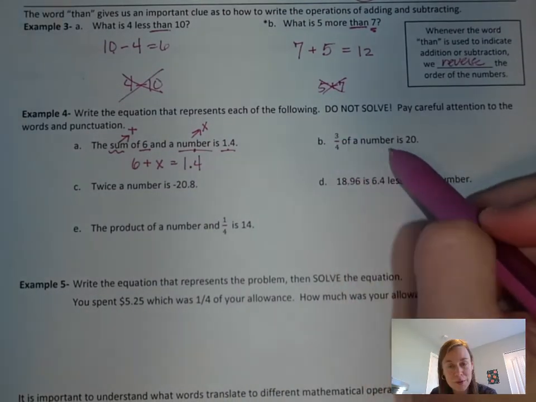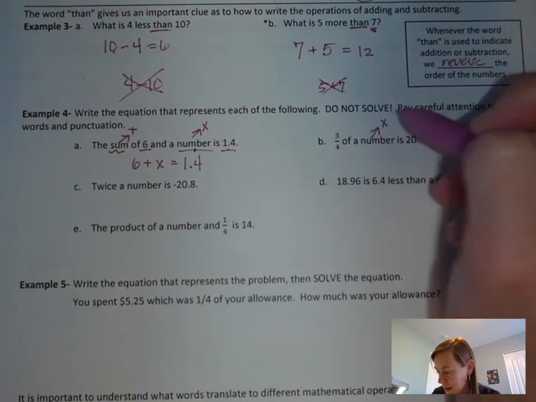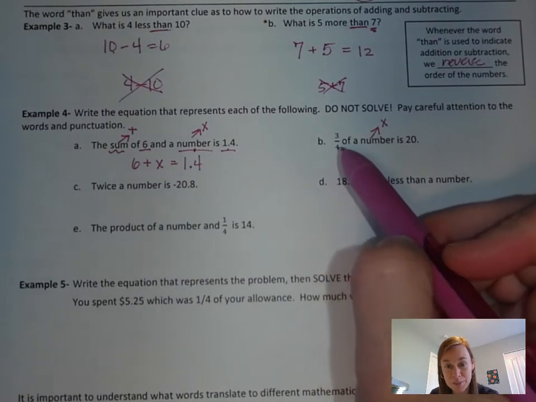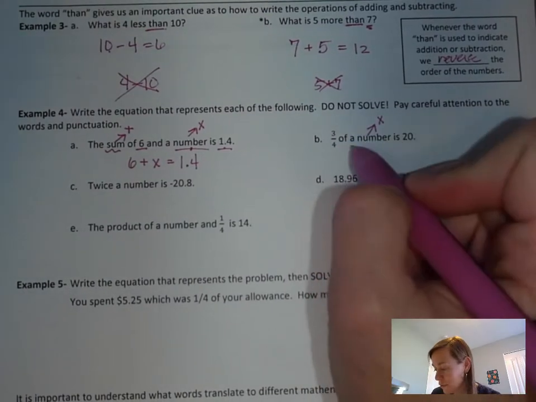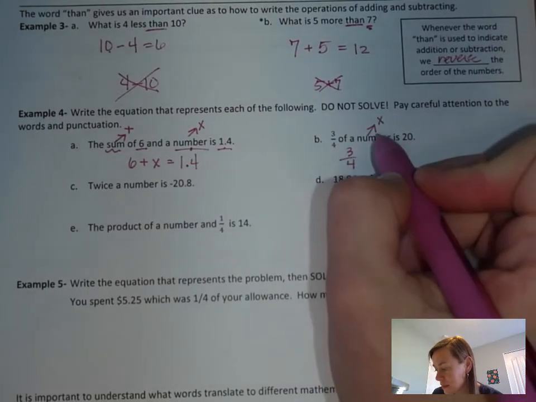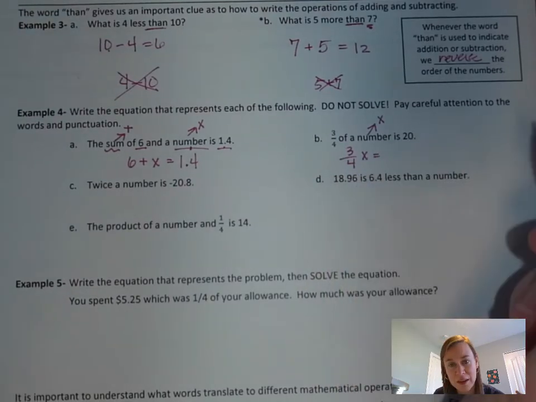3/4 of a number is 20. Okay, so for the number, let's just do x again. Anytime it says of, I want you to think multiplication. Okay, so 3/4 of a number is 20. So we're going to do 3/4 times x equals what's over there, and that's the 20.